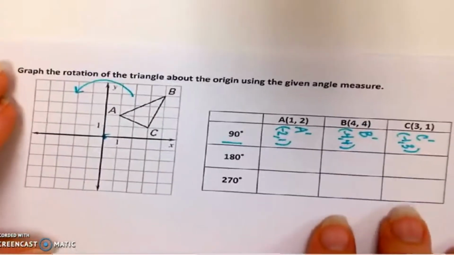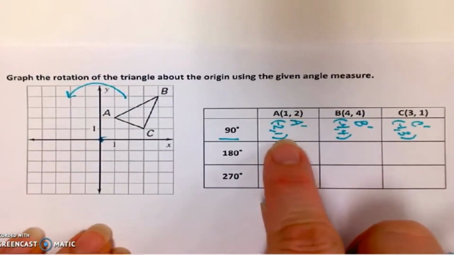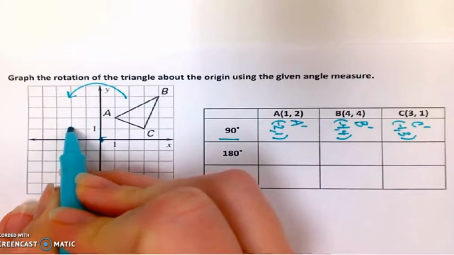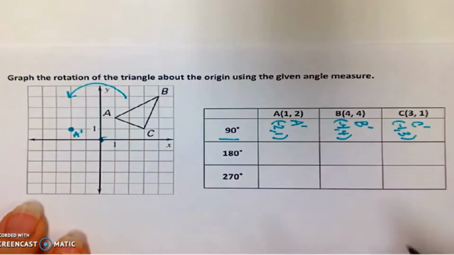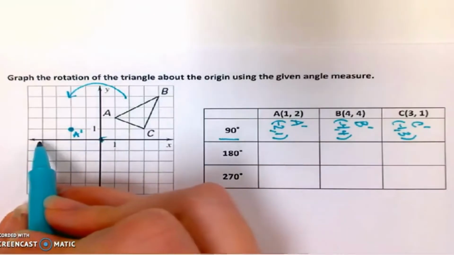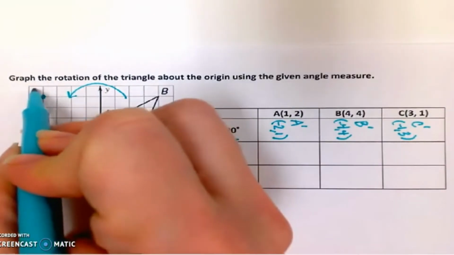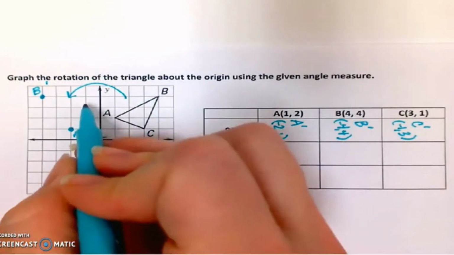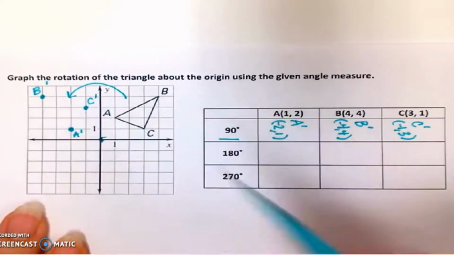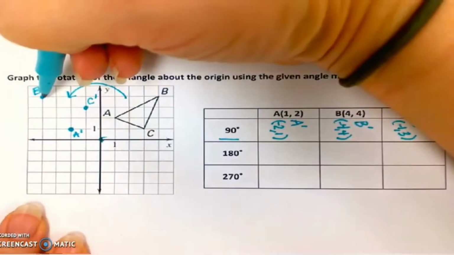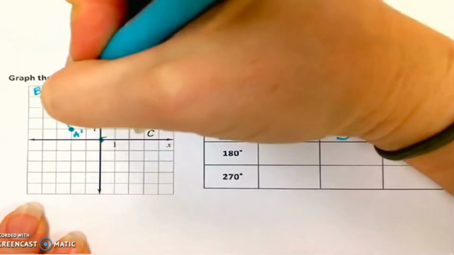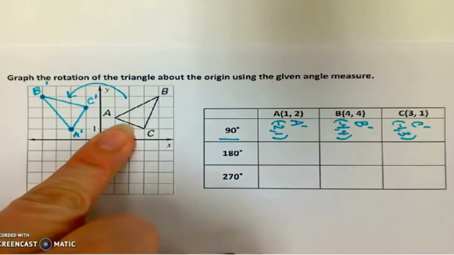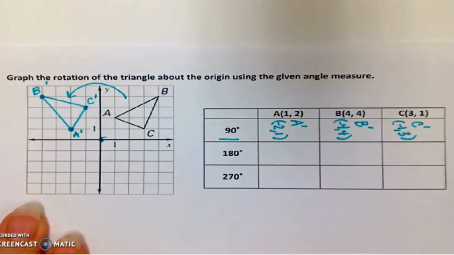So I'm going to turn my paper back now and plot those points the way I was seeing them after a rotation. So -2, +1. That's where I was seeing that A prime. B prime at -4, +4. And C prime at -1, 3. And so that gives me a good picture of what I was seeing when I had my paper turned. And so that's supposed to look like what this would look like if I pivoted around the origin 90 degrees.